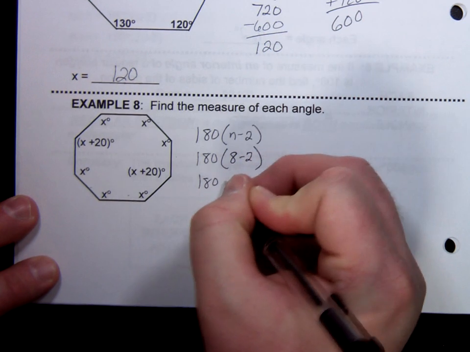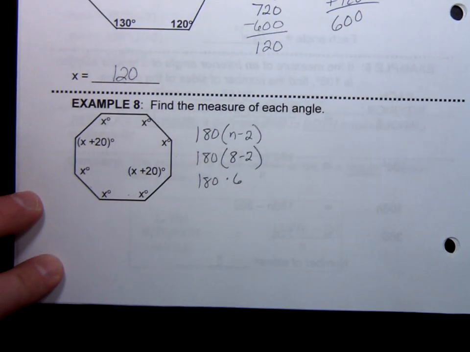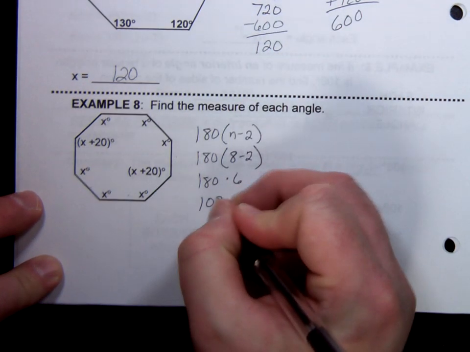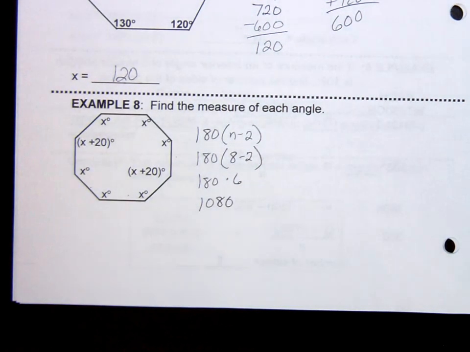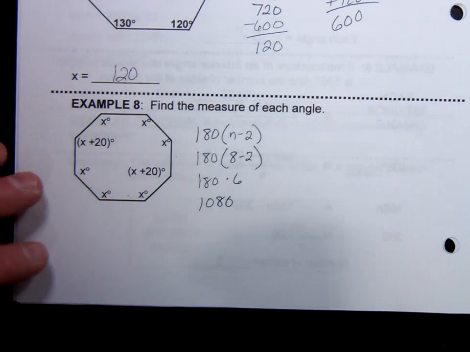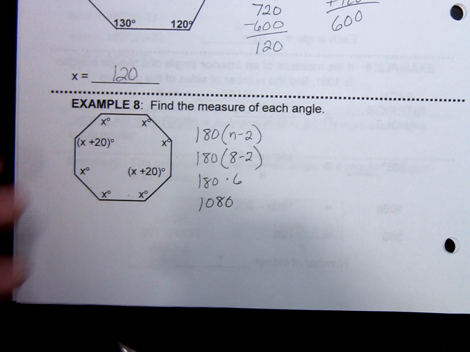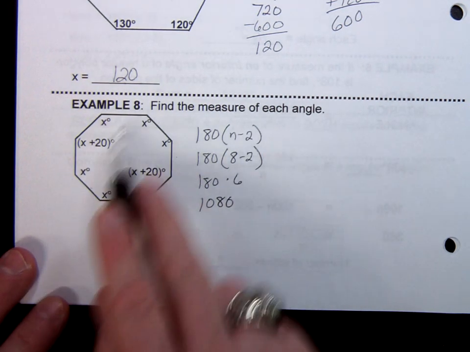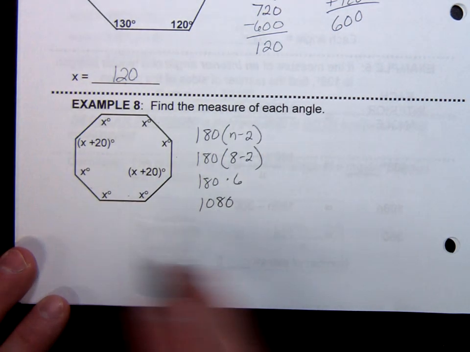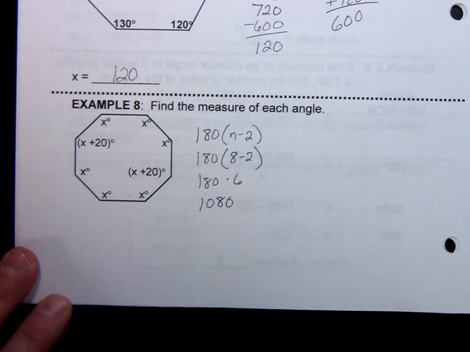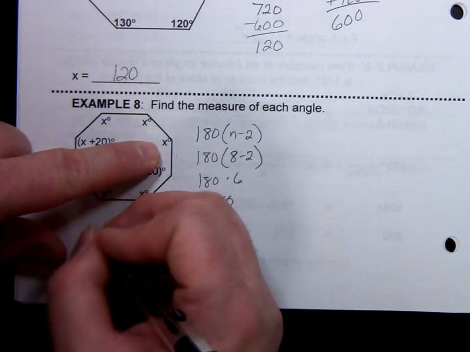8 minus 2 is 6. And 180 times 6 is 1,080. So I know that all of these angles should add up to 1,080. So now I'm going to set up my equation exactly like that. If I know that all these angles add up to 1,080, I'm going to add them all up, set it equal to 1,080.